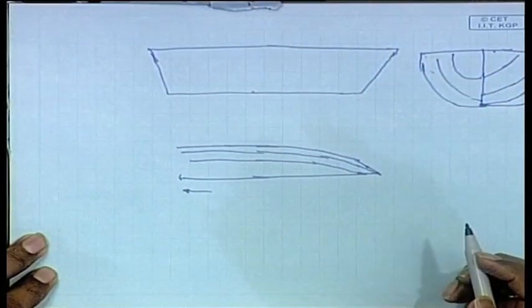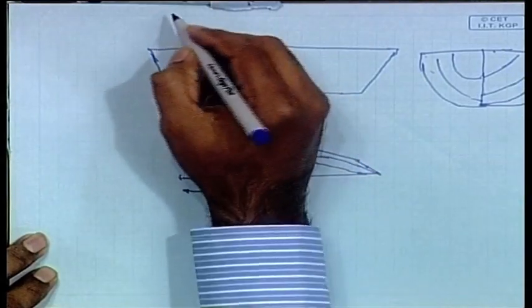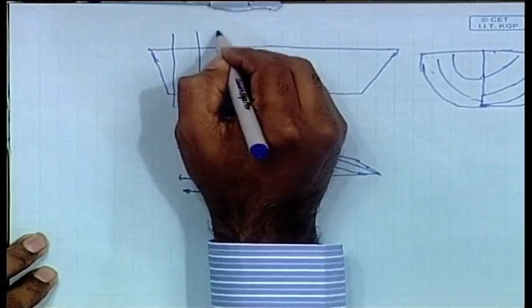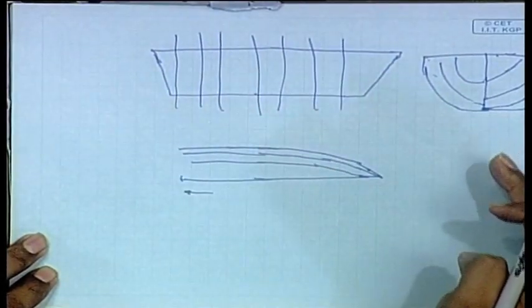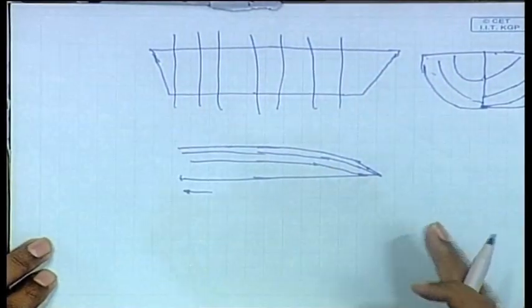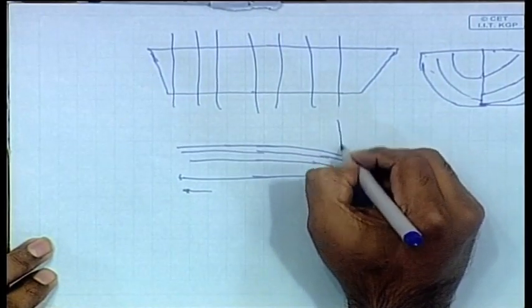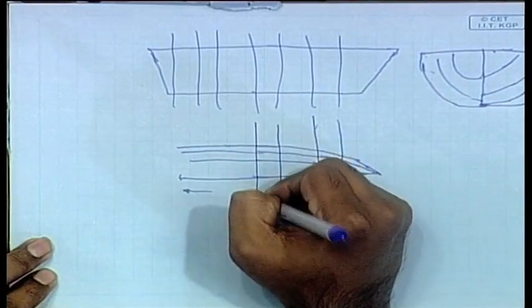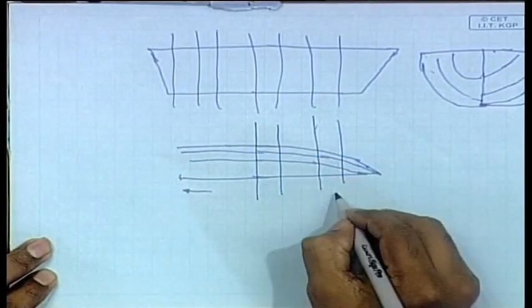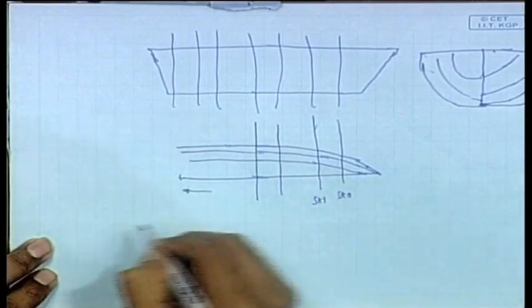So, let us look at the stations first. How will the stations look in the front view? It is obvious, it will look like this. Stations will look like that. Now, how will they look in the top view? Same way, it will be like this. These are stations, maybe let us call this station 0, station 1, like that, different stations.